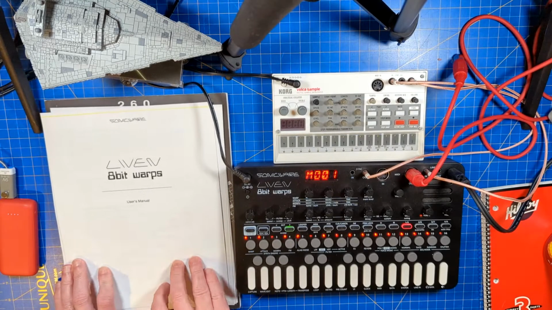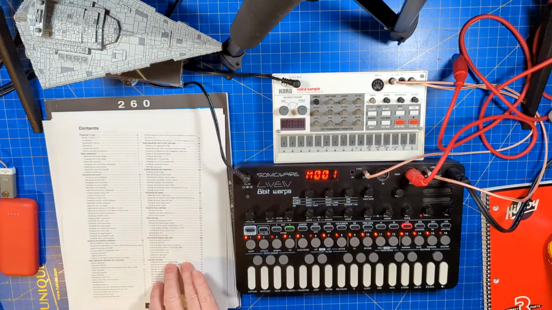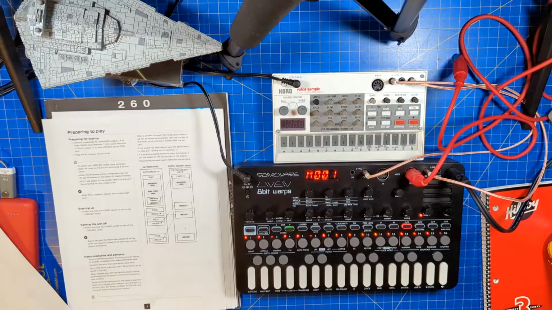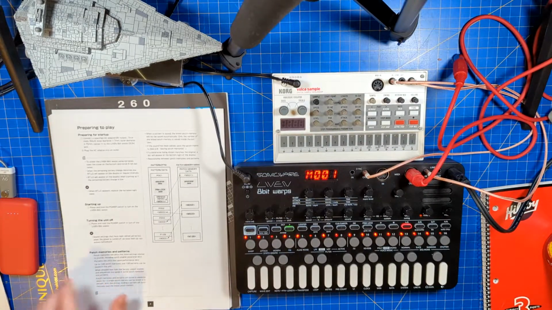All right, let's cover the manual for the Liven 8-bit warps. We're going to skip all this early stuff that's not really important, mostly legal warnings and whatnot. And if you want to read the full manual, I'll provide a link to it down below so you can browse through it either while you're watching the video or on your own time.